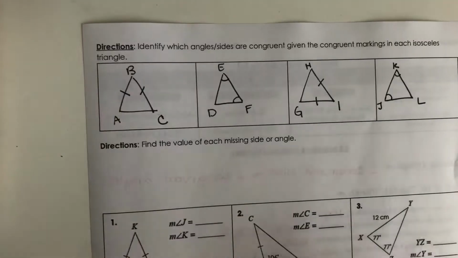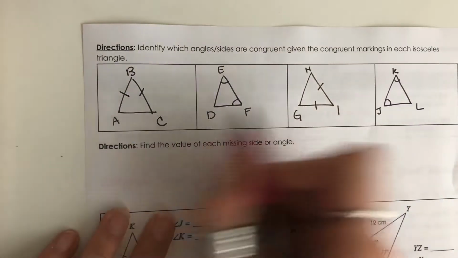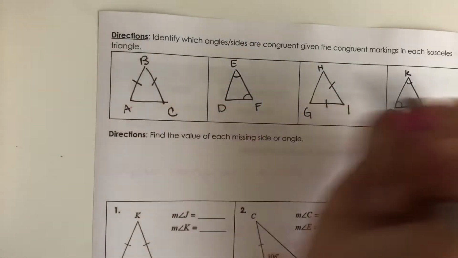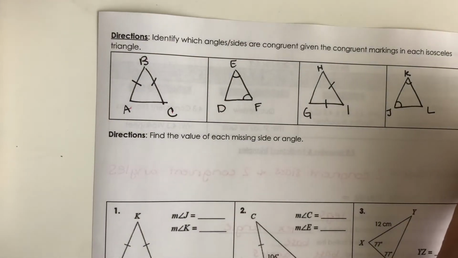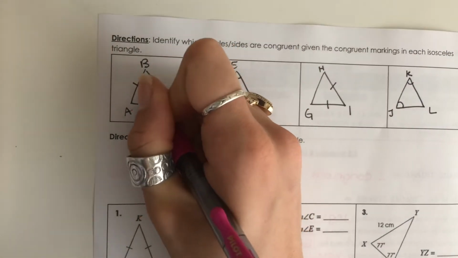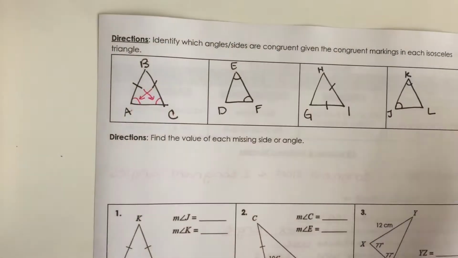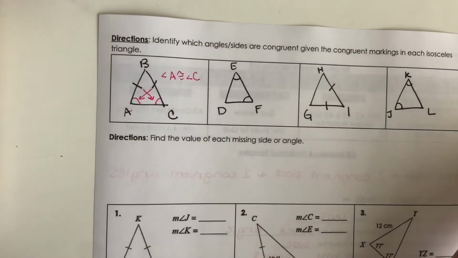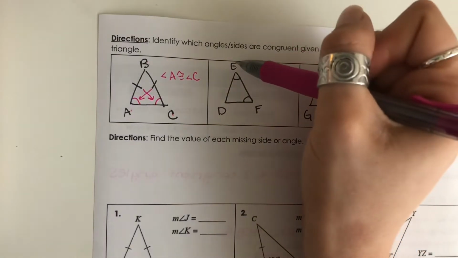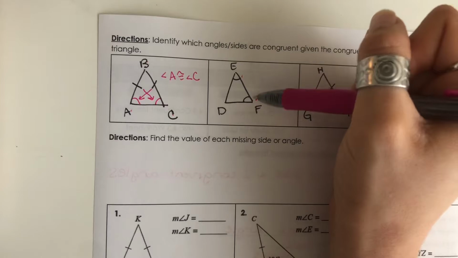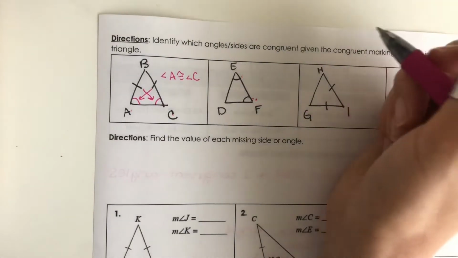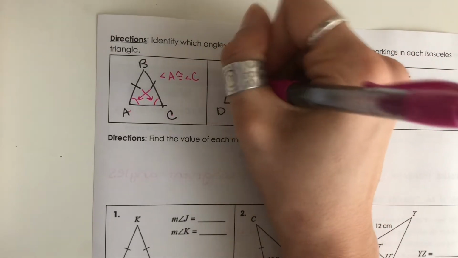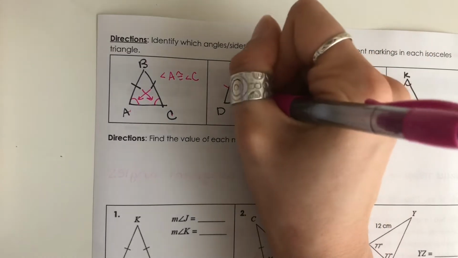On the back of your paper, you have 4 problems that are all isosceles triangles. So if AB is congruent to BC, which two angles are then going to be congruent? It helps me at least to draw the angles, and then I know angle A is congruent to angle C. Similarly, on the second one, we're given angle E is congruent to angle F. So now, if two angles are congruent, which two sides are congruent? We can draw your arrows across. So then DE is congruent to DF.